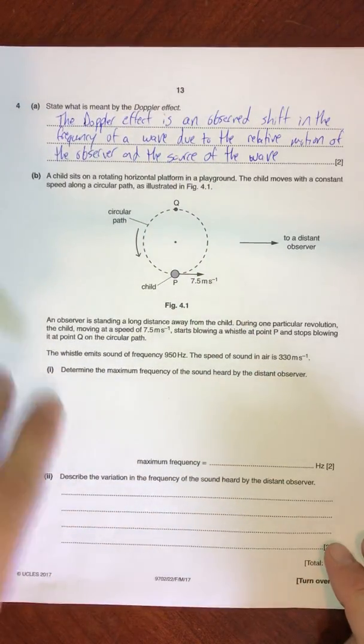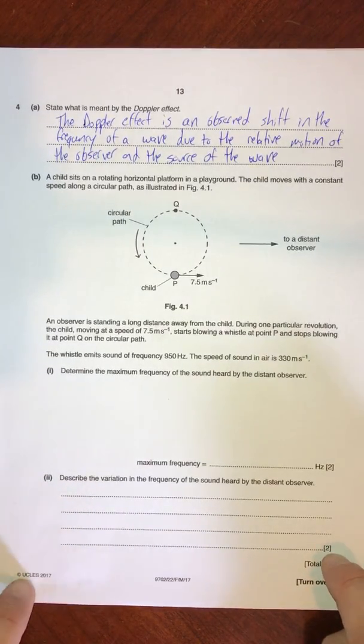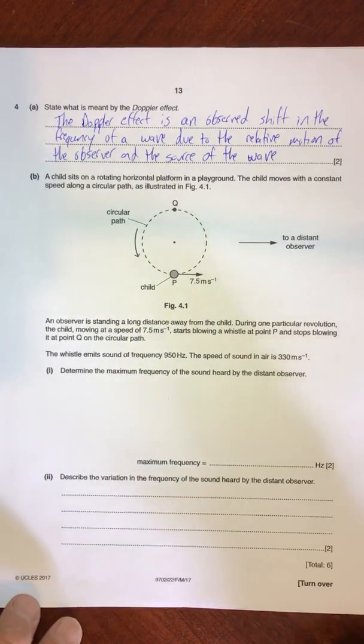All right, the Doppler effect is an observed shift in the frequency of a wave due to the relative motion of the observer and the source of the wave.